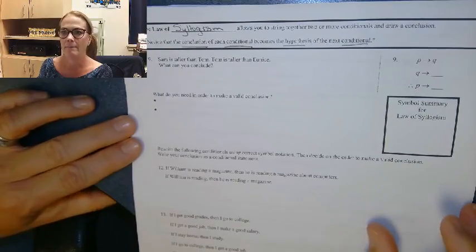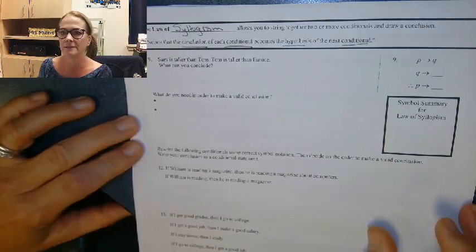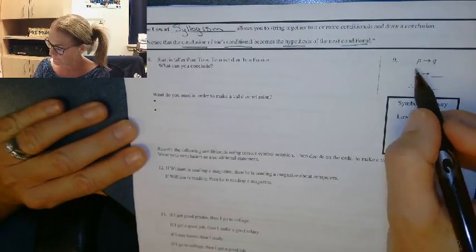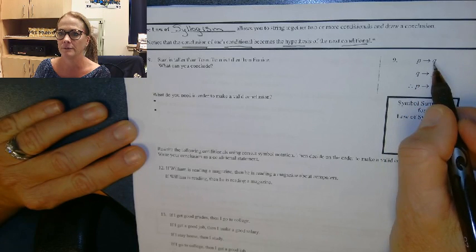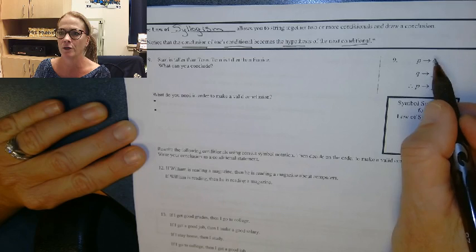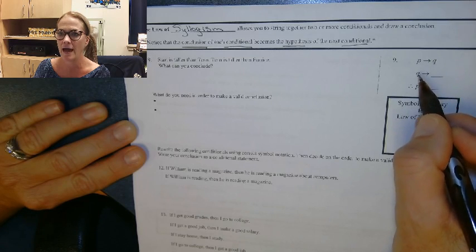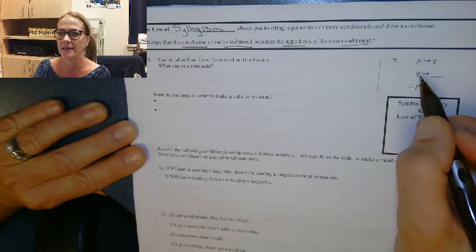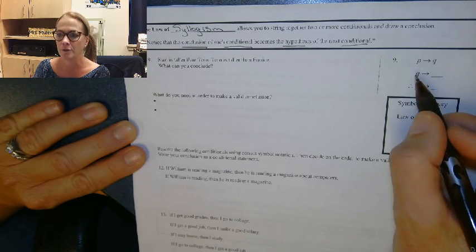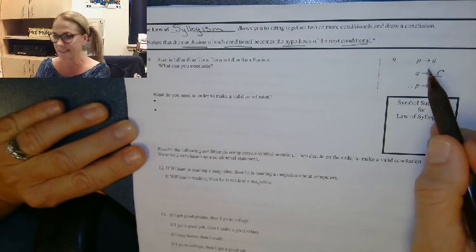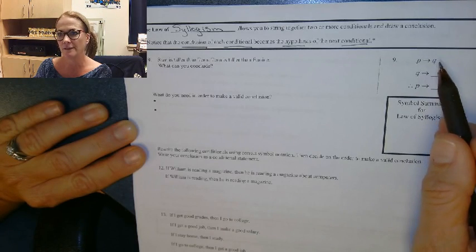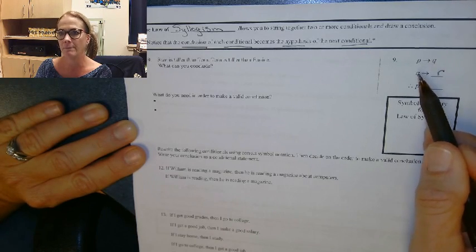Okay, so that reads a little weird, so let's look over here. If I have, if P then Q, and then a second statement where Q becomes the hypothesis, and let's say Q becomes, I don't know, R. You're able to skip over this Q as long as the conclusion becomes the hypothesis.